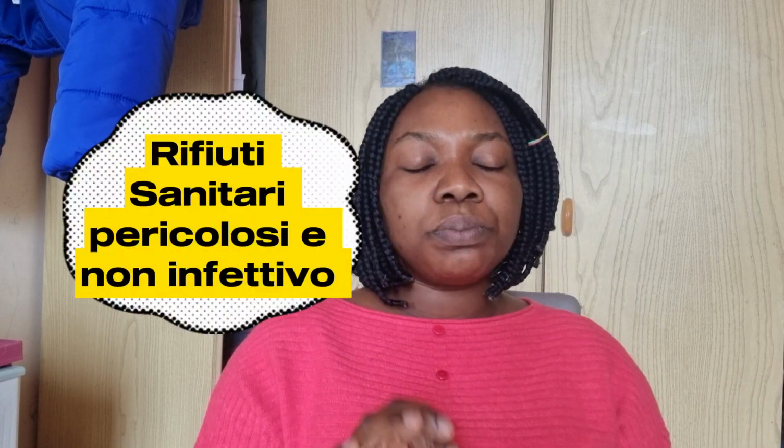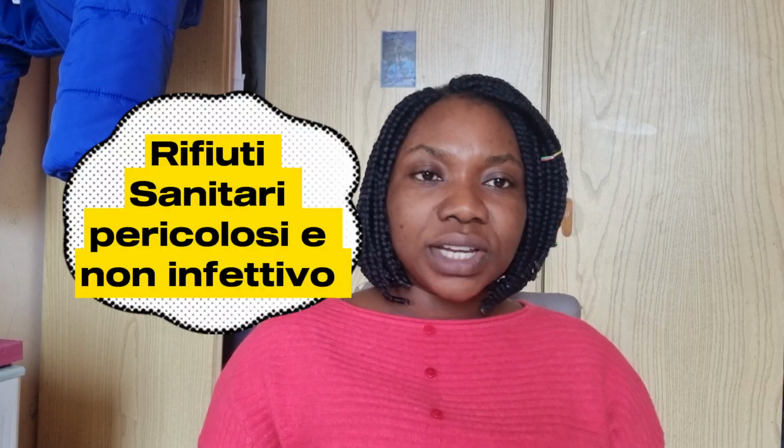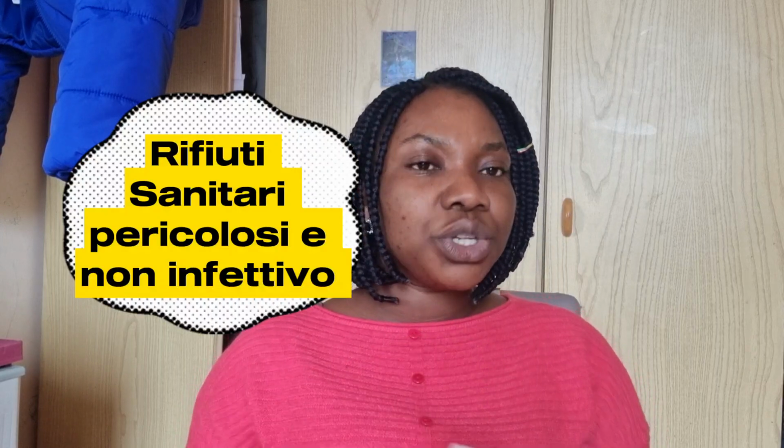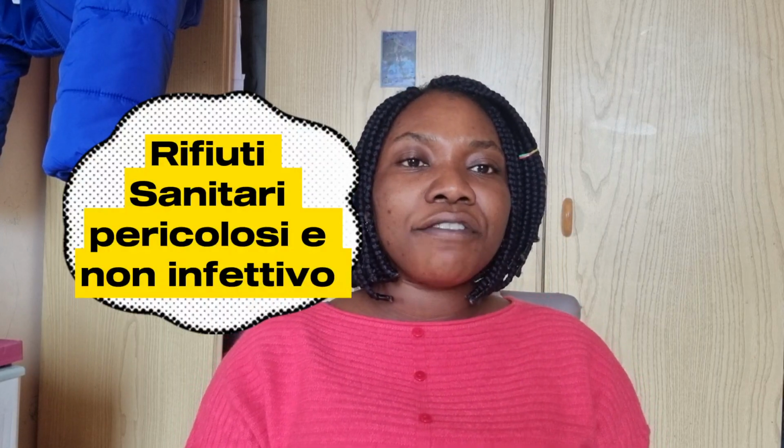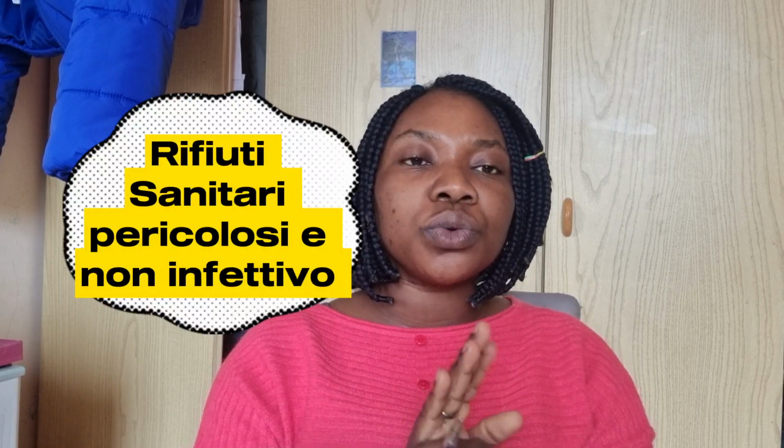Like we have shaving sticks, and other sharp and non-sharp objects which are not being used. They are non-pericolosi. And we also have rifiuti sanitari pericolosi ma non infettivi. These medical waste products are very hazardous, but they don't have any infectious risk.